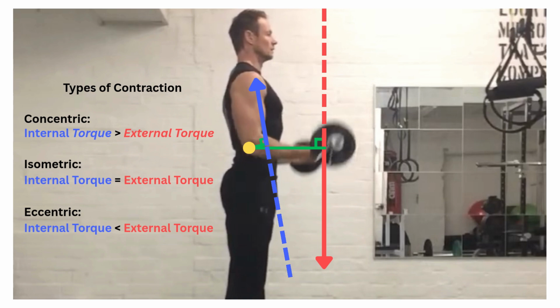Isometrically, what's happening? Well, isometrically, we break the word down, means same length. So there's not any movement going on. There's no change in length of the muscle. So we're not really bending or extending the elbow in that case. So whenever that happens, we have no movement. So that must mean that neither one or the other is winning against each other. So whenever that happens during an isometric contraction, we can say that the internal torque must be equal to the external torque, because neither one is winning against the other, because there's no movement.